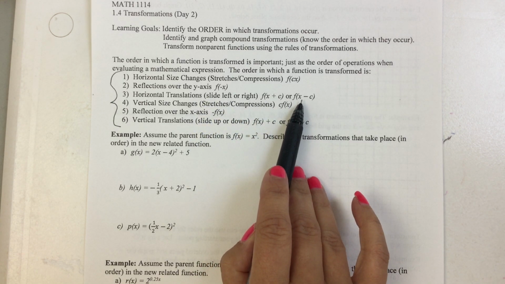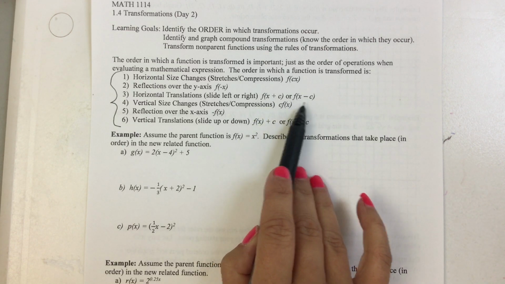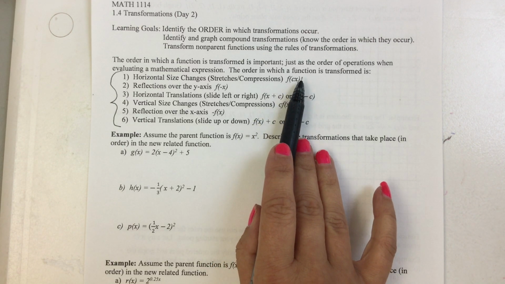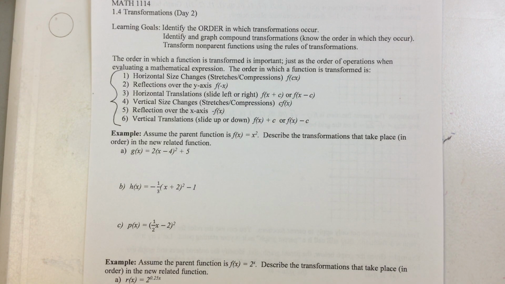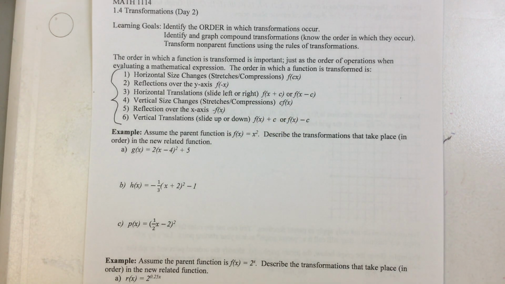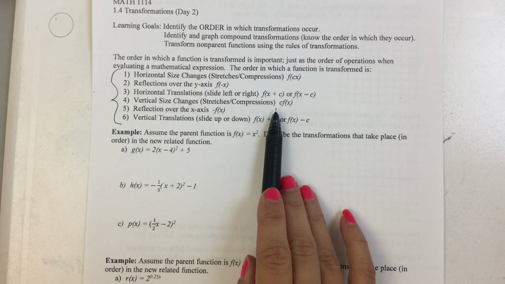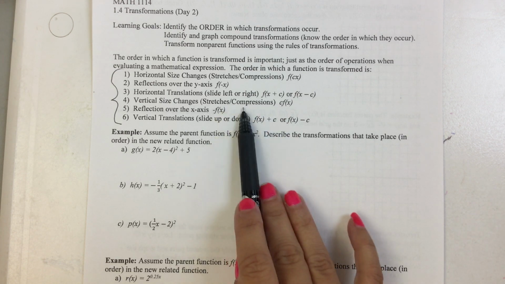So just like the order of operations, you have to do parentheses first. Horizontal translations, you're adding and subtracting. That's why they come after your size changes and your reflections, because just like the normal order of operations, you would multiply before you would add and subtract. Once you have taken care of everything that is in parentheses, now we go ahead and look at the vertical transformations. Multiplying comes first. So our fourth transformation would be a vertical size change, meaning stretches or compressions.